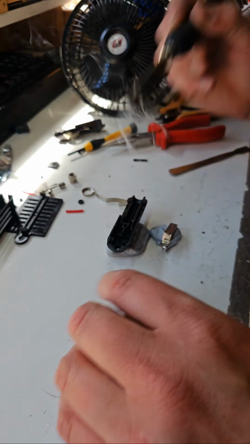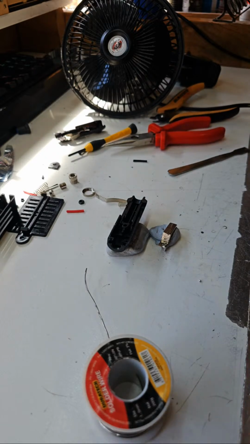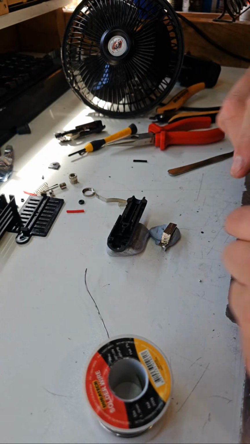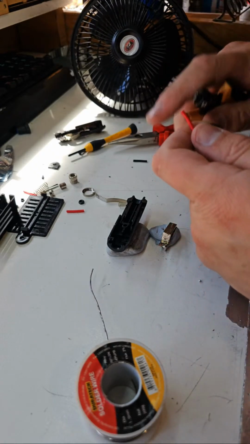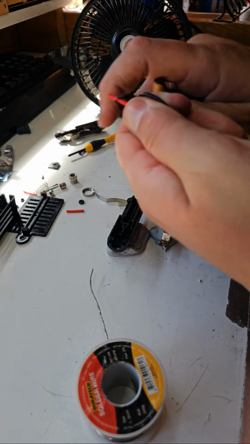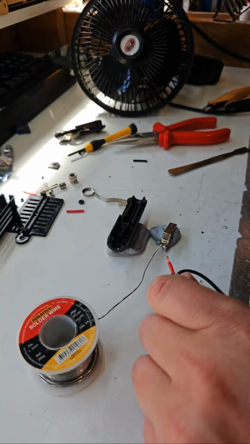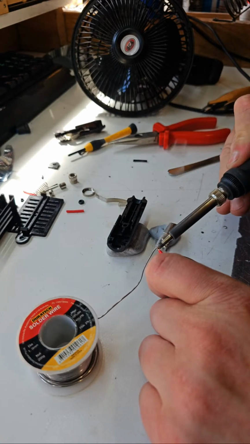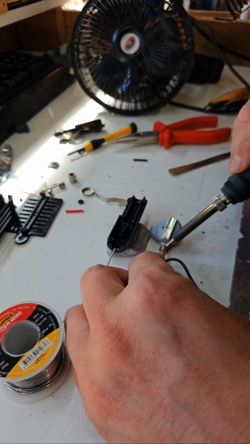That should allow us to get, that's better. Better solder wetting in there. Where's the end of our wire? So this is our positive going in the middle there. So we will strip that. And we will wet that, or tin it is the word. Tinning.